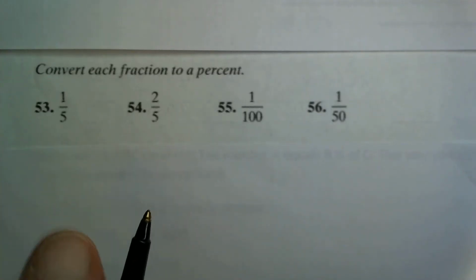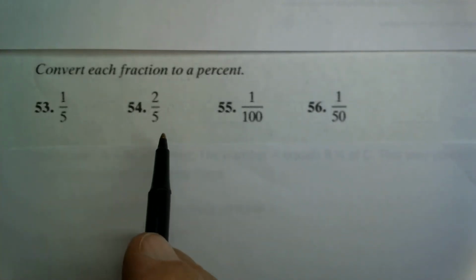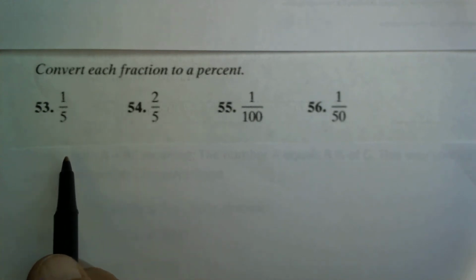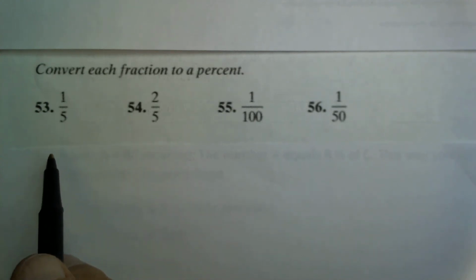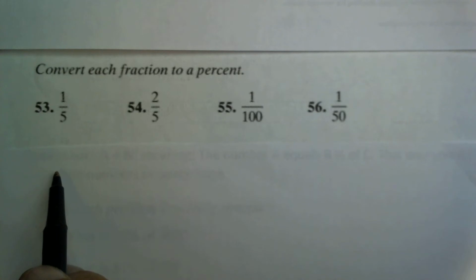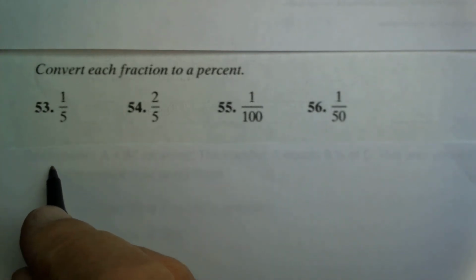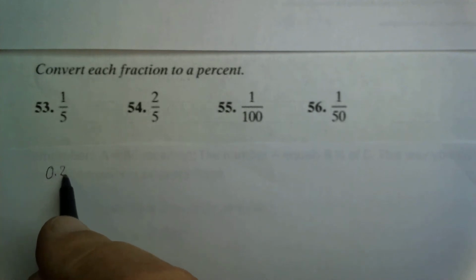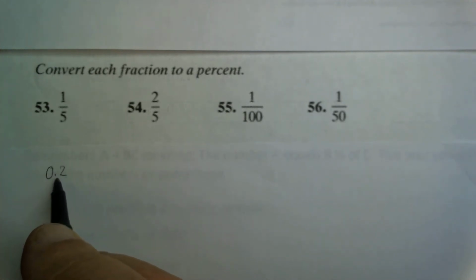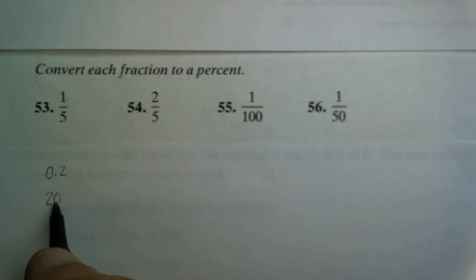In the next few exercises, we are asked to convert each fraction to a percent. And again, the rule is to convert this into a decimal. And since 1/5 is 0.2, we move the decimal 2 places to the right, so that then becomes 20%.